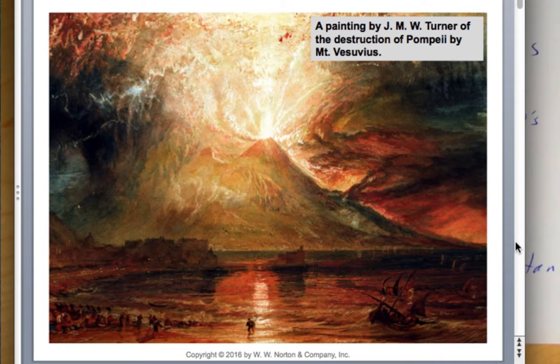If we look at the PowerPoint here, this is an artist's depiction of this Plinian pyroclastic eruption. We call it Plinian because there was a Roman ship's captain named Pliny the Elder, who witnessed this and wrote about it in his ship's log.